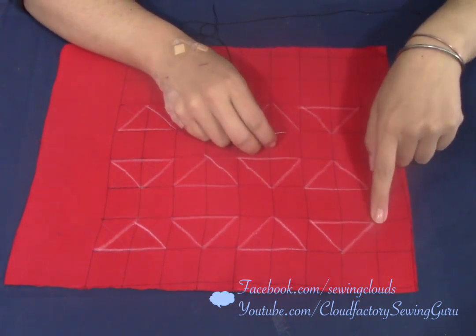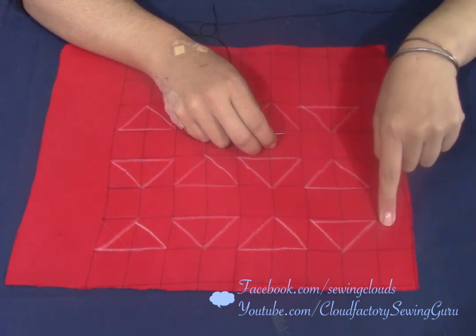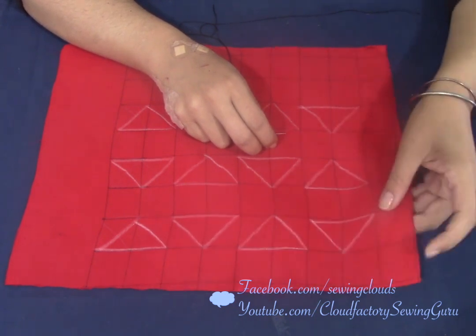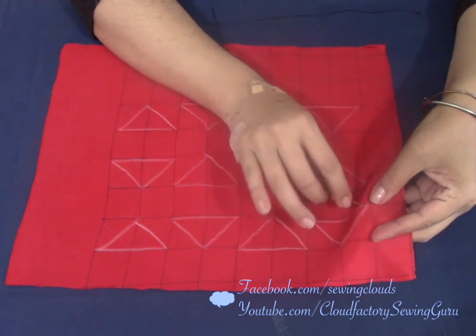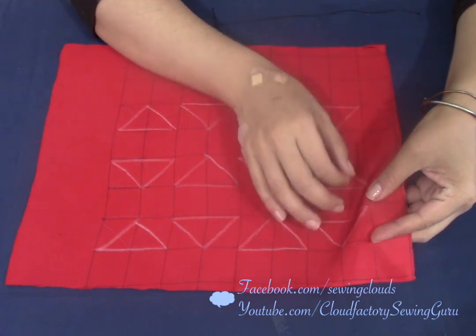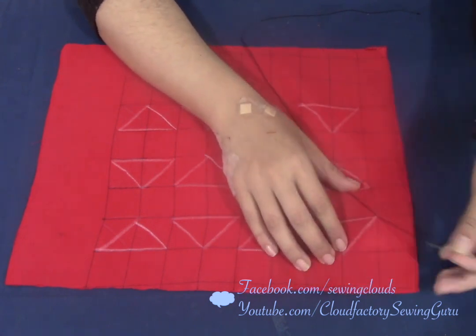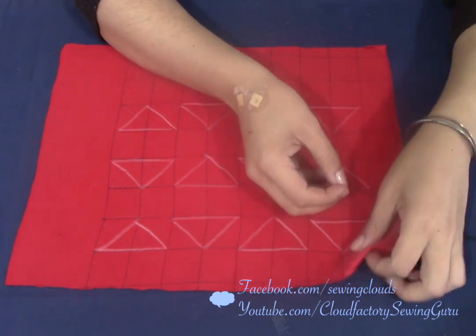I'm going to start with this unit here at the top. You can start at any extreme you want, and I have to gather these 3 corners. For that I'm going to start giving a stitch here in the first corner of my shape, as I explained in the diagram at the beginning of this video. So I give my simple stitch there.